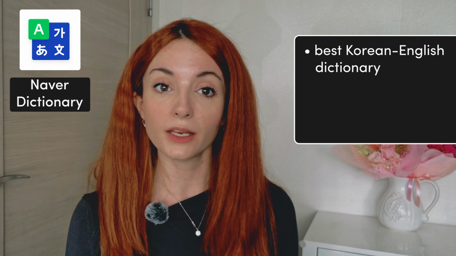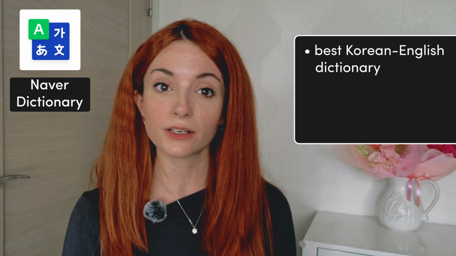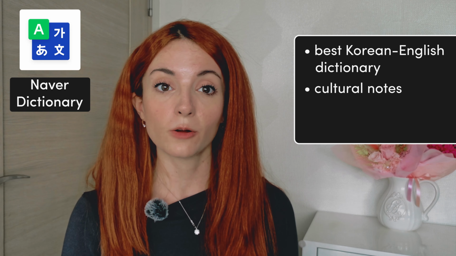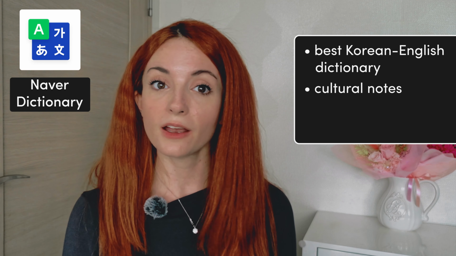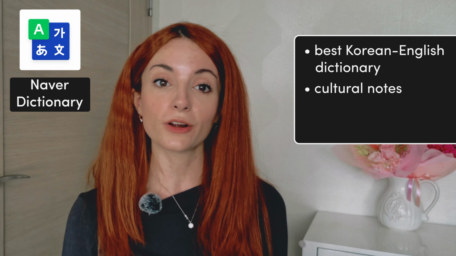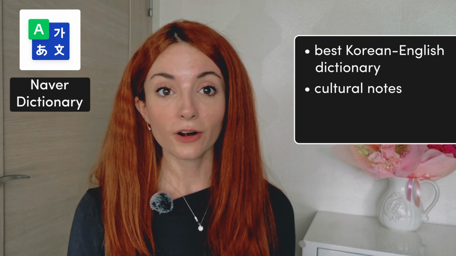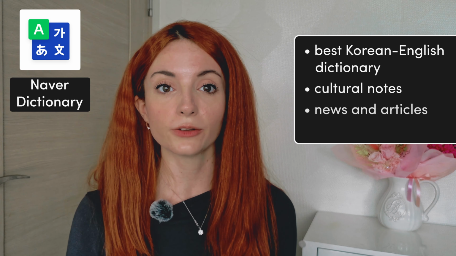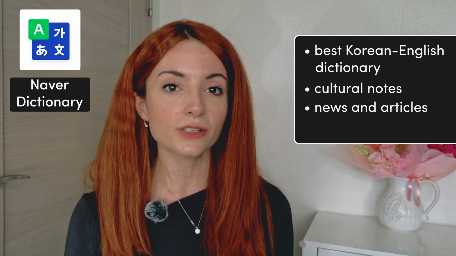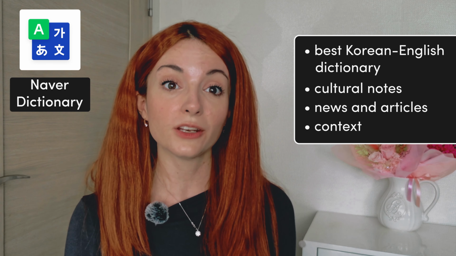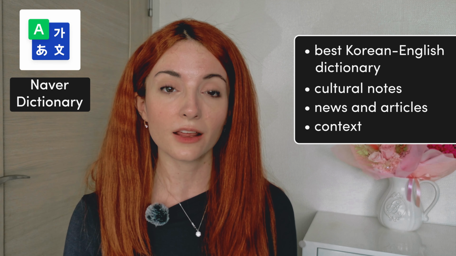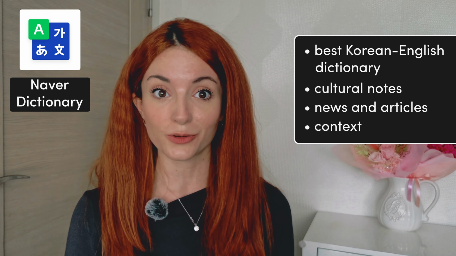It gives you the meaning, pronunciation, and example sentences, and sometimes it even gives cultural notes about how and when words are used. So it is really helpful when you want to check if you are using a word naturally or not. Naver also includes examples from real news and articles, and it shows how the word is used in different contexts. You'll start to get a feel for the nuance and tone of the language, and that is key if you want to sound more natural in Korean.